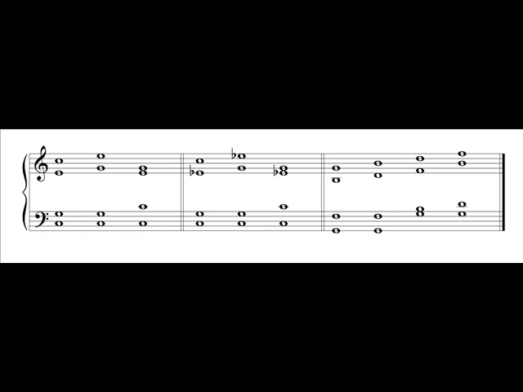Okay? For the dominant seventh chords, of course, they will sound more dissonant and need to resolve. Here's the first example. 5, 7, 2, 4, 5 in the soprano. 5, 7, 2, 4, 5. Second example.